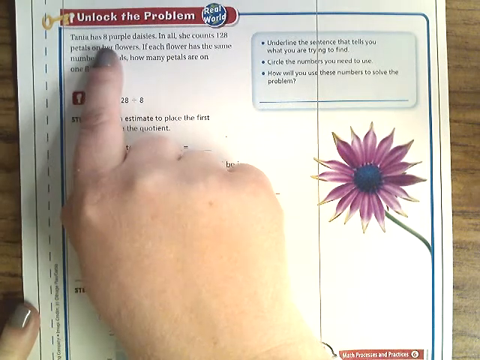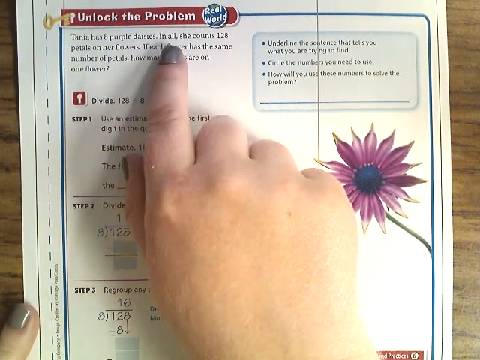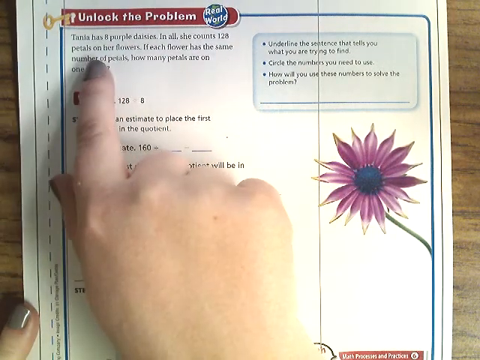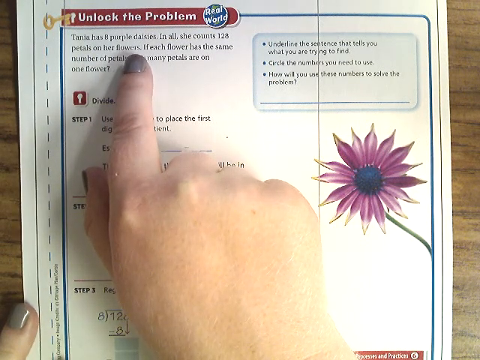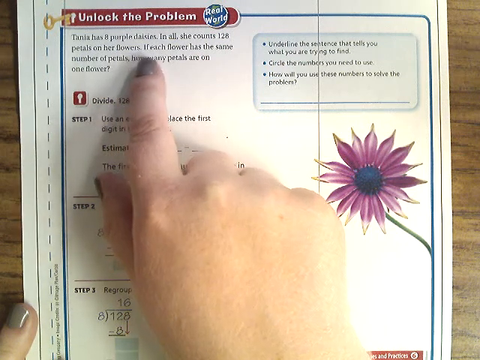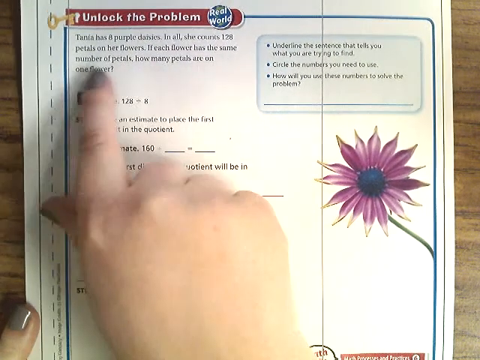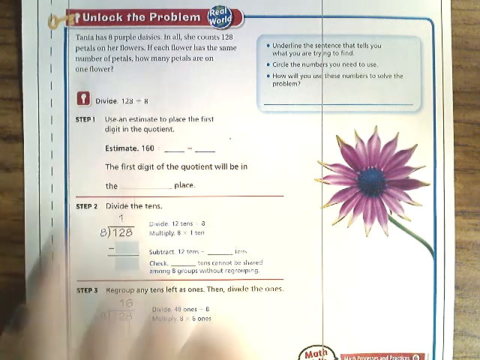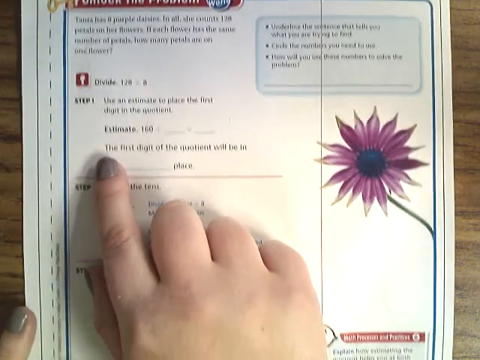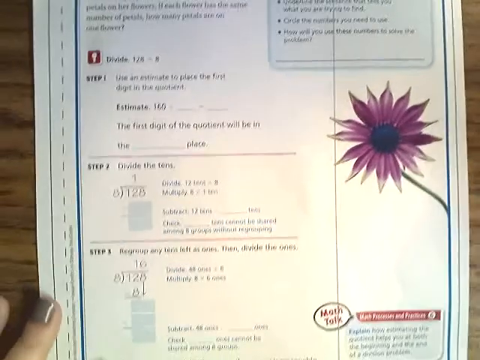It says Tanya has 8 purple daisies. In all, she counts 128 petals on her flowers. First of all, that would take forever to count all those flower petals. If each flower has the same number of petals, how many petals are on one flower? Okay, so they're giving us steps here. So we're going to take a look at this together.